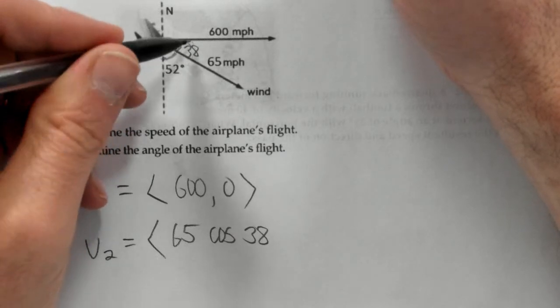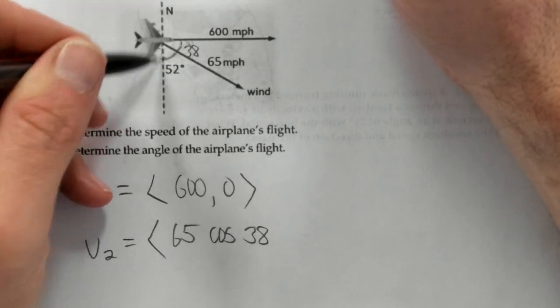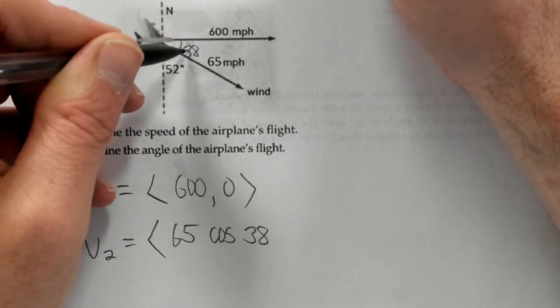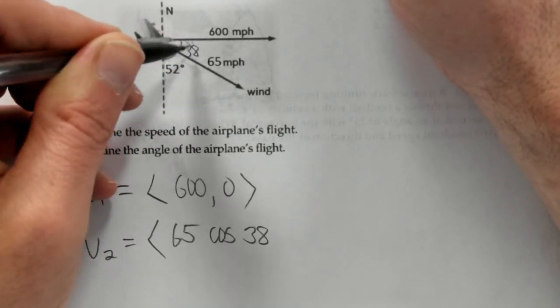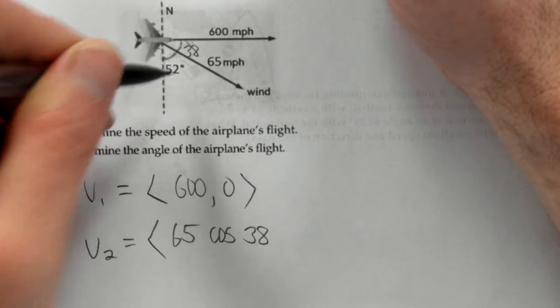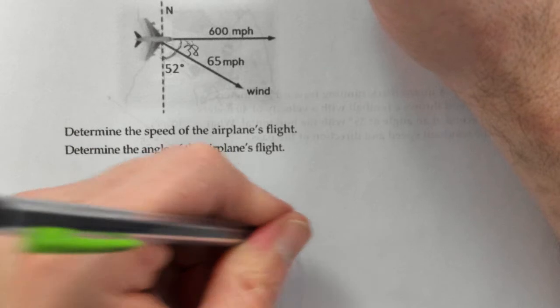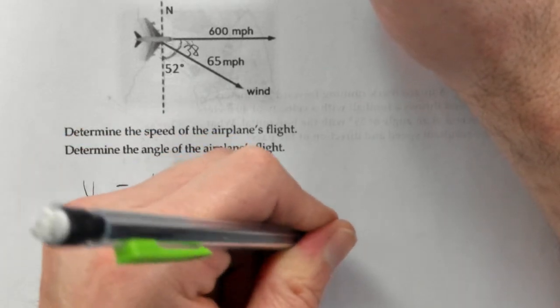Okay, so that's the angle that you want, not this one out here, because you're not using this as a vector, you're using these two as the vectors. So the angle in between those two vectors is what you want, not this one. Okay, so then comma, and of course using the same values but with sine.